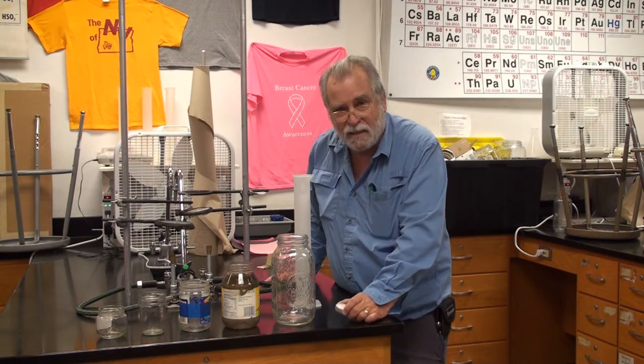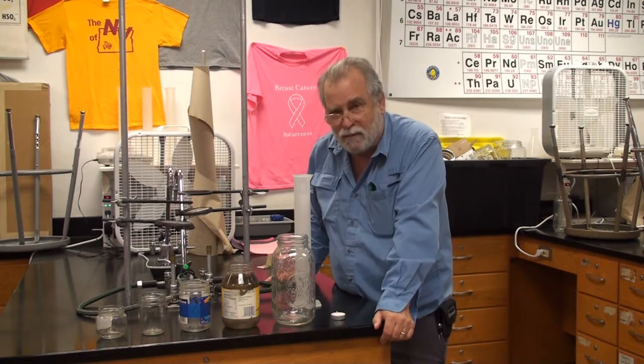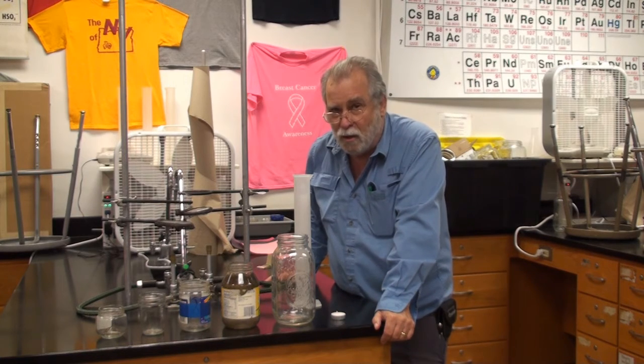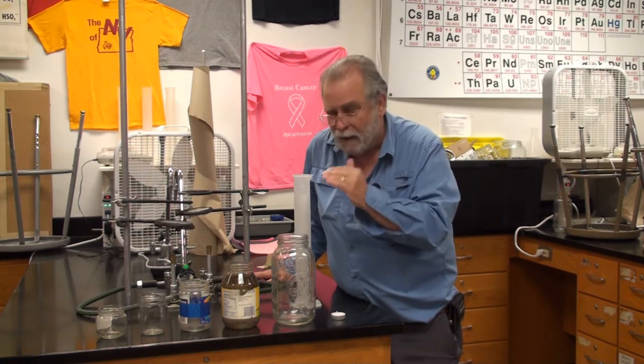We're also going to collect some data about how long a candle will burn in those different volumes of air. So we're going to run through the scientific method where we make observations about the jars, collect the data about the burn times, and then we're going to form a hypothesis.